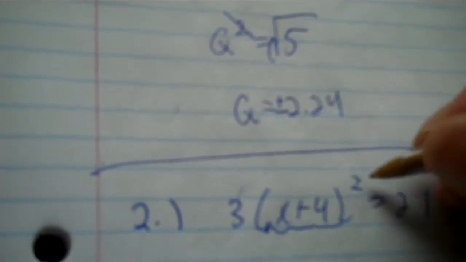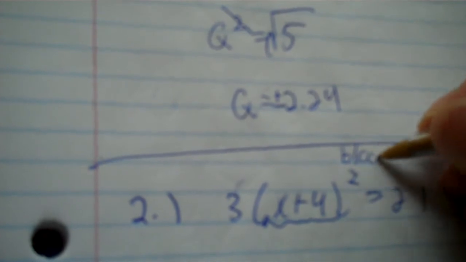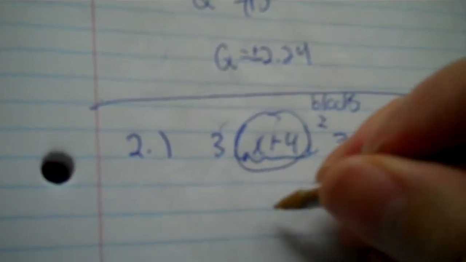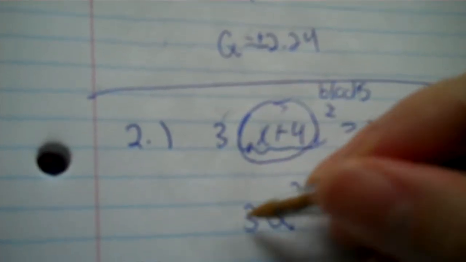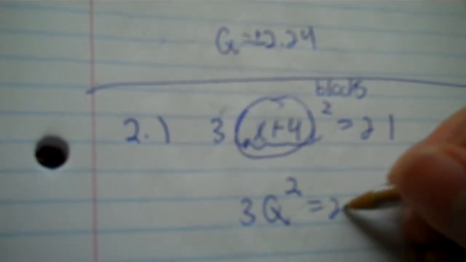We've got 3 times x plus 4 to the second power equals 21. There's 2 answers because it's to the second power, but we have an entire expression to the second. The second is not to just the x, it's to this entire expression here. Okay. Now you can't distribute the 3 with a power here. The power blocks you from being able to distribute. So you need to replace that expression with q. Raise your q to the second, put a multiplier of 3 in front of it, equals 21.